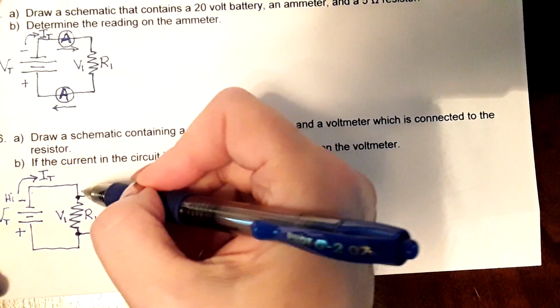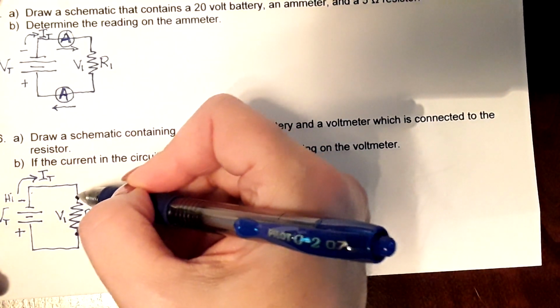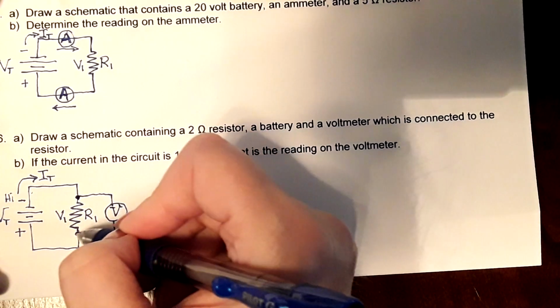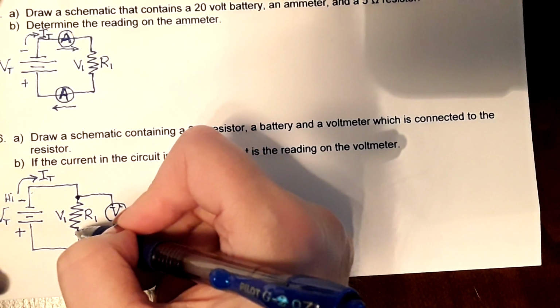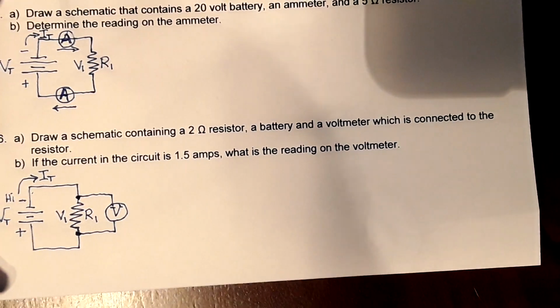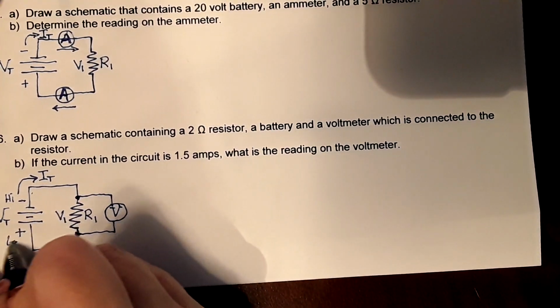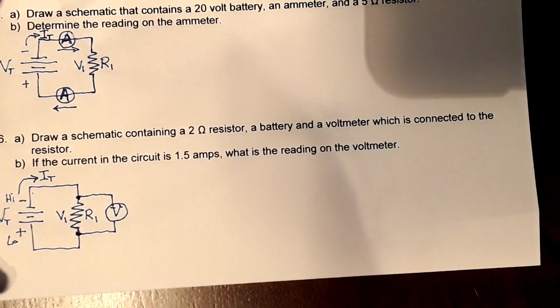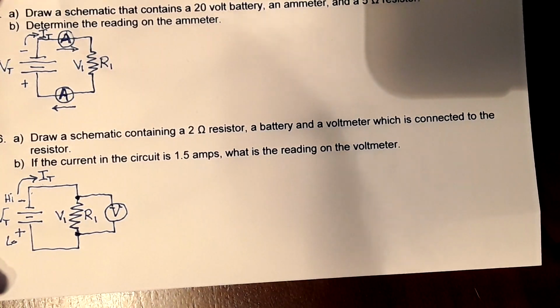So the voltmeter is going to measure the potential here where they go in, it's going to measure the potential here where they come out, and it's going to tell us the difference between those two readings, the difference between the high and the low. Okay? So we call this a parallel connection.